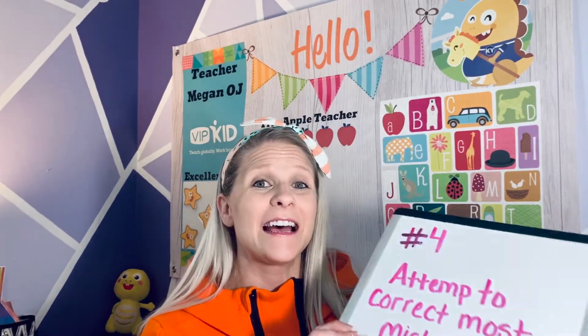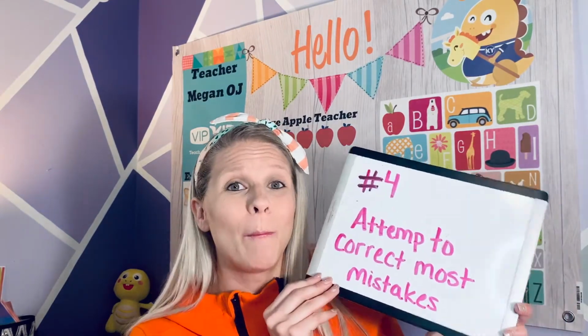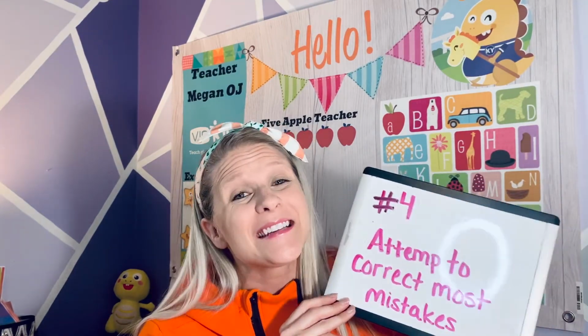So that's just a couple ways that we can model the correct sentence structures for our students when they do make those grammatical errors. Tip number 4 is attempt to correct most mistakes. So as I said before, our VIPKID parents are very strict on us and their students about correcting. They want all of their English errors corrected. And so we as VIPKID teachers want to make sure that we do this.